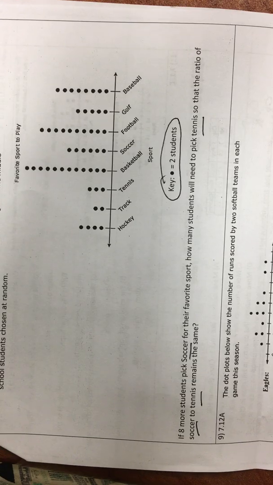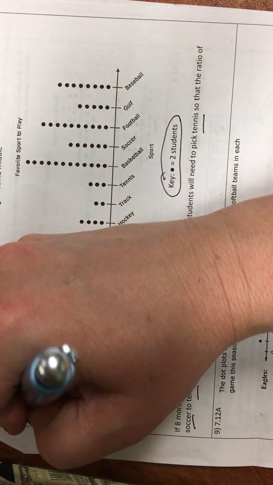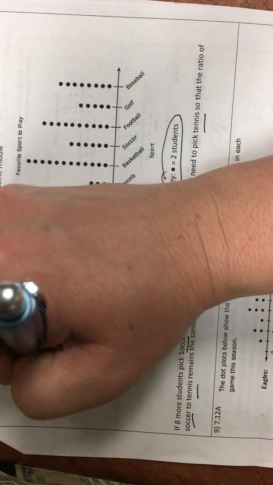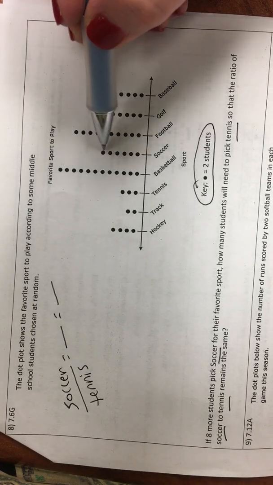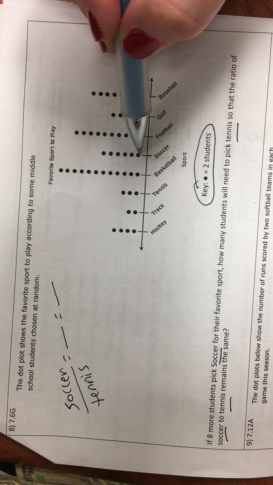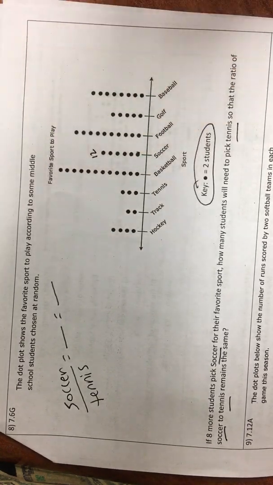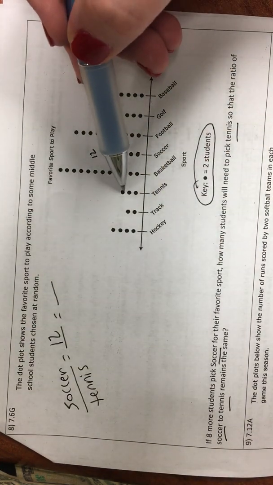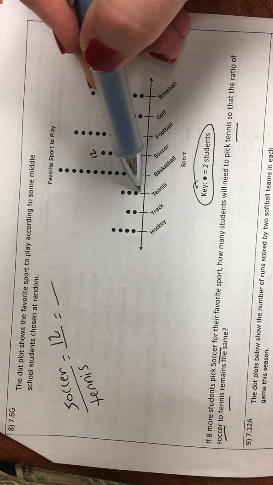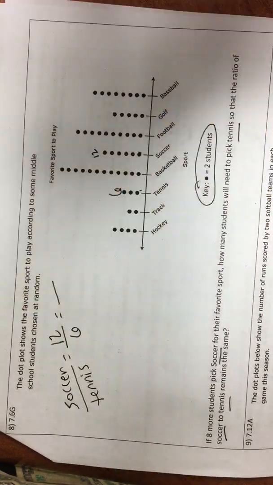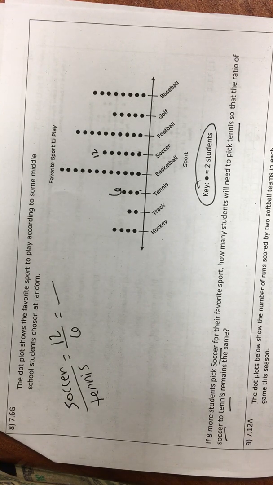So since I'm dealing with a ratio, I'm going to set up my proportion, soccer to tennis. Okay, so I need to know how many kids pick soccer. Well, this is 1, 2, 3, 4, 5, 6 dots, but each dot's 2, so 12 kids pick soccer. How many kids pick tennis? Well, I have 1, 2, 3 dots, but each dot's 2 kids, so that's 6 kids. So my ratio is 12 to 6.